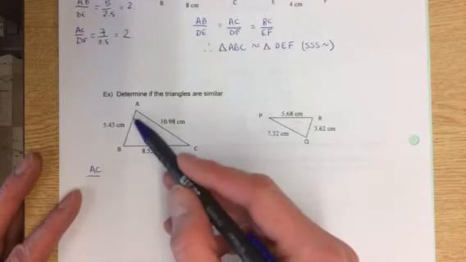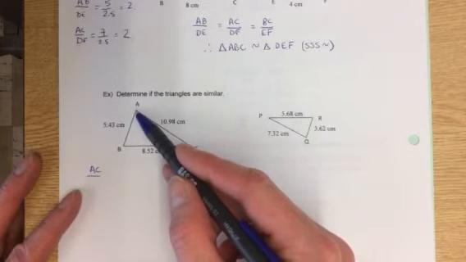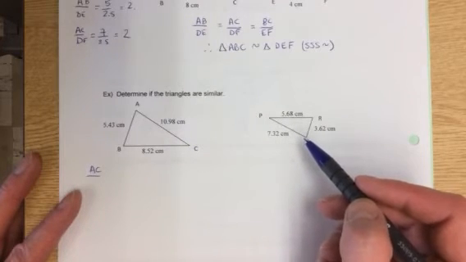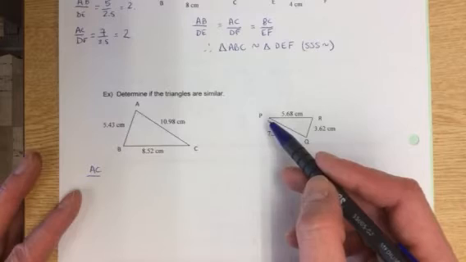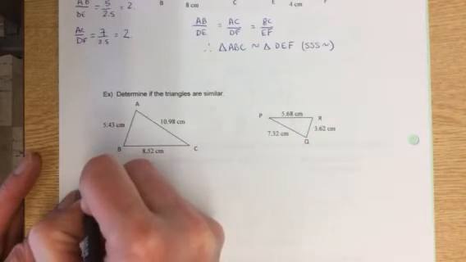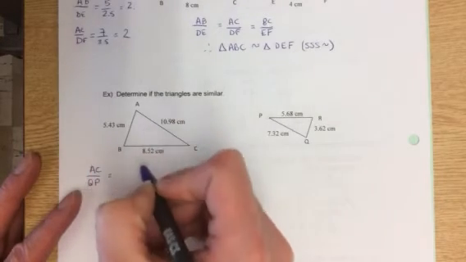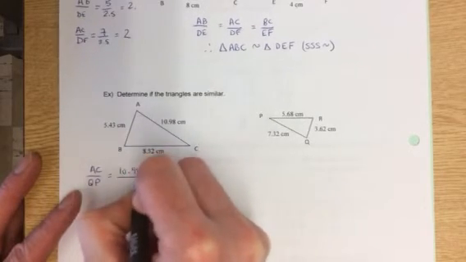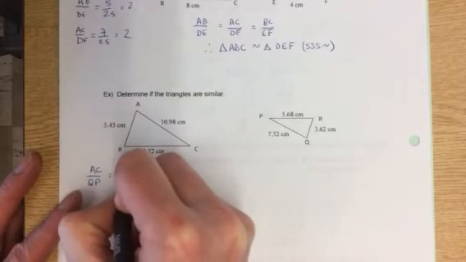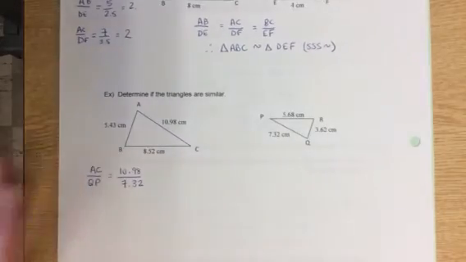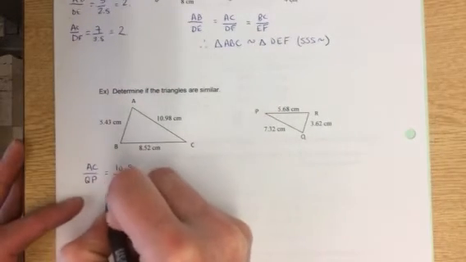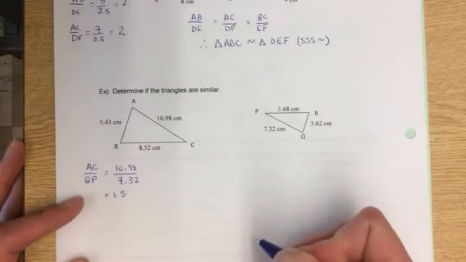Now, A went from the shortest to the middle. When I label this one, I want to go from shortest to the middle length. So I'm going to call this QP. Okay, so AC divided by QP. So I've got my 10.98, and that's going to be divided by 7.32. And then you can put that in your calculator. I should get a 1.5 on that one.